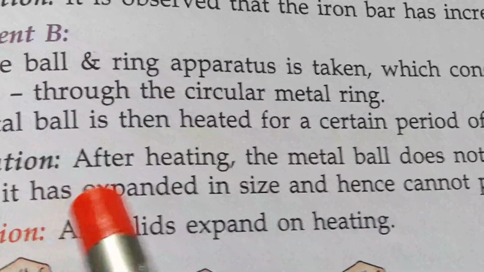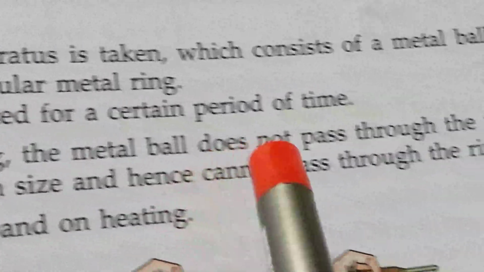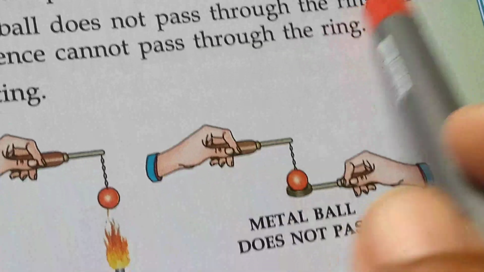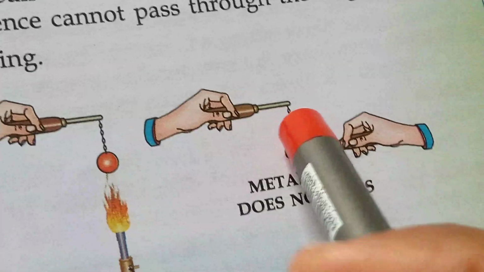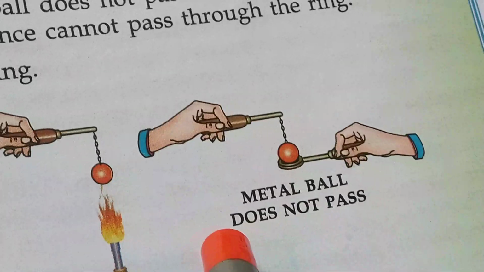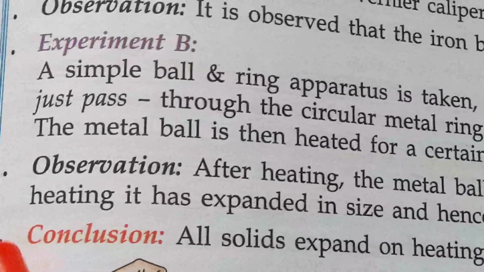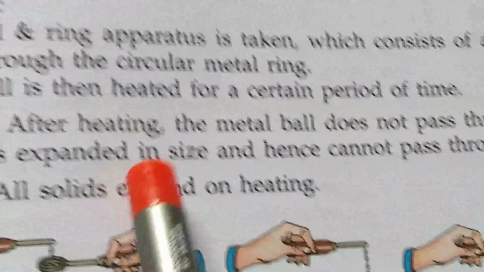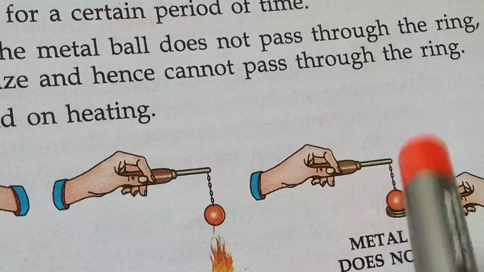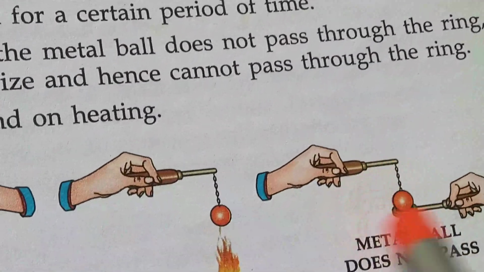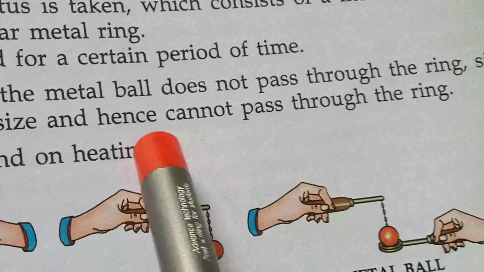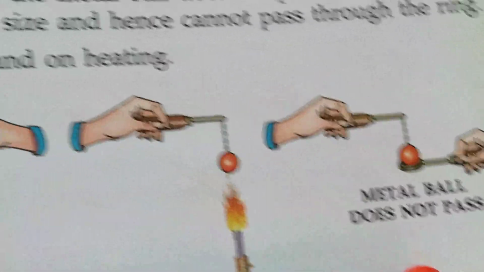Observation: हम लोग क्या देखेंगे? After heating, the metal ball does not pass through the ring. So after heating, the metal ball does not pass through the ring. For what? Since on heating it has expanded in size. So after getting heat, the metal ball has increased in size. That's why it cannot pass through the ring easily.